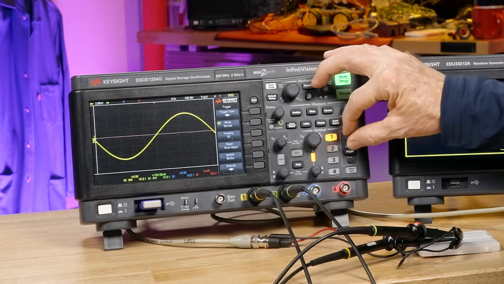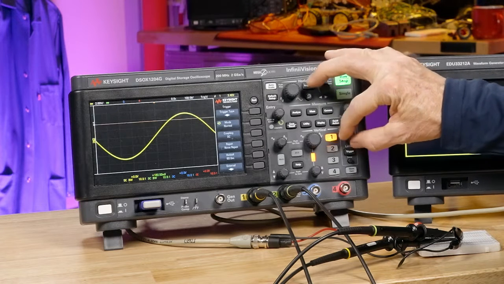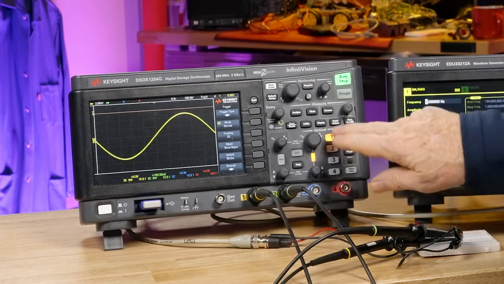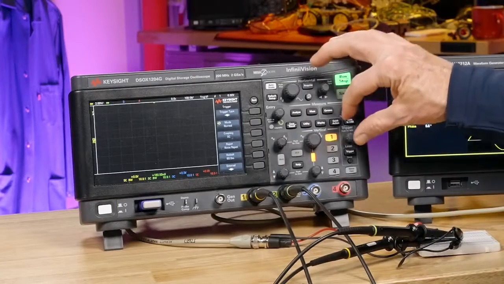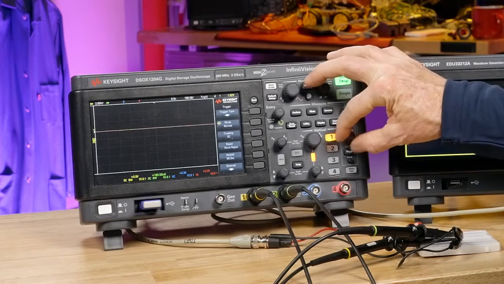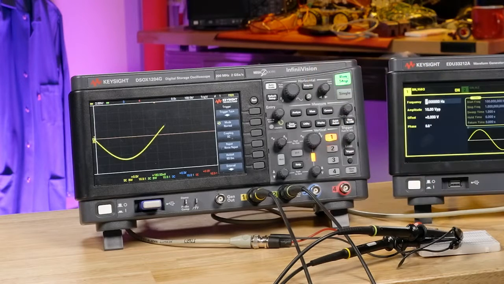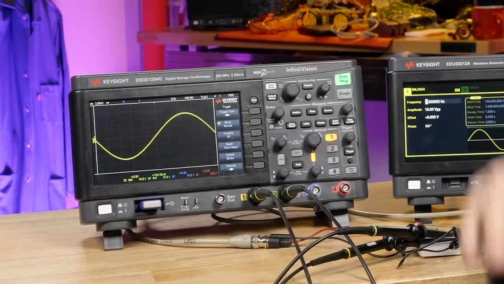Even if the input signal is 0.001 hertz, it will wait that long before it will trigger. Now, if I move the trigger level up above the waveform, clear this screen, we're going to wait till eternity at this point. It won't trigger. Move it back down. Next time it happens, it triggers.